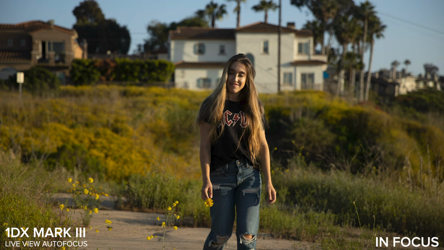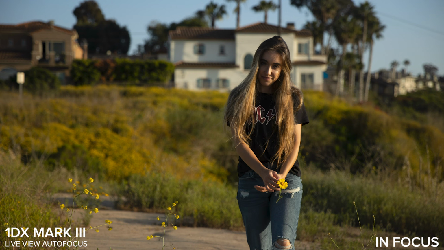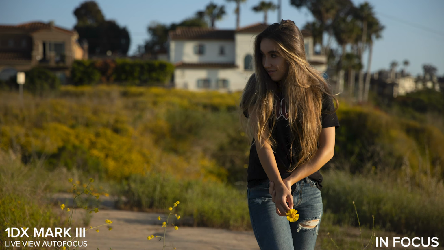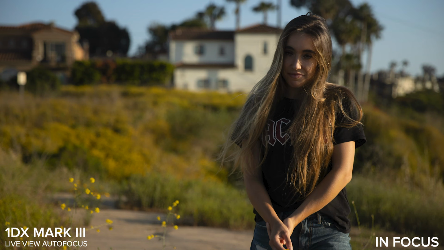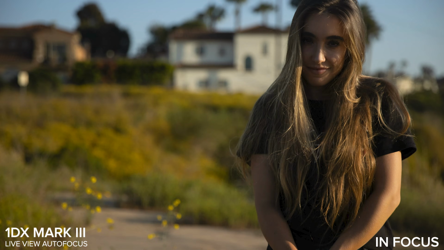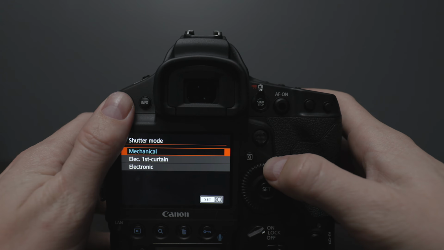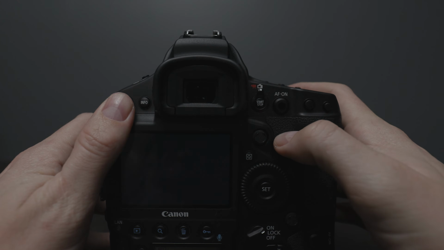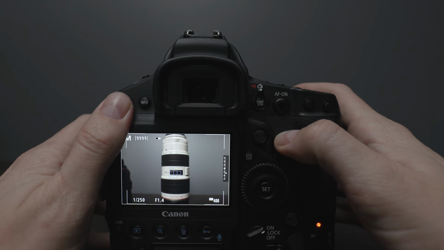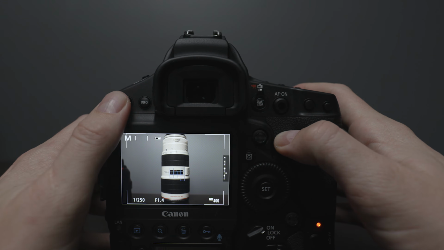The 1DX Mark III has incredible face tracking and eye tracking autofocus, all the way up to 20 frames a second in both mechanical and optical shutter. So that's incredible if you're shooting sports or if you just want to be able to, say, track someone that's walking towards you. And then the other biggest benefit with the 1DX Mark III over the 1DX Mark II for photography, in my opinion, is the fact that you now can shoot with an electronic shutter that's completely silent.